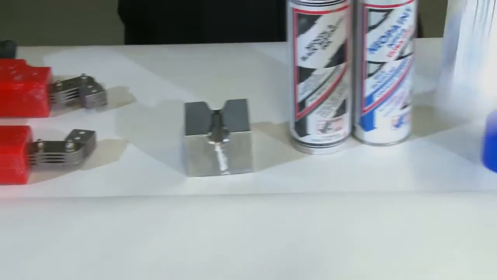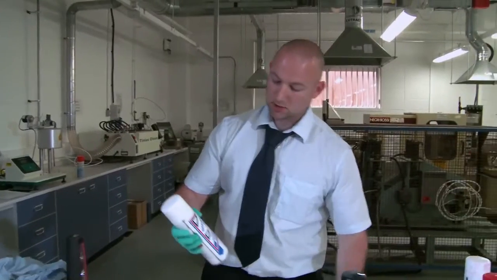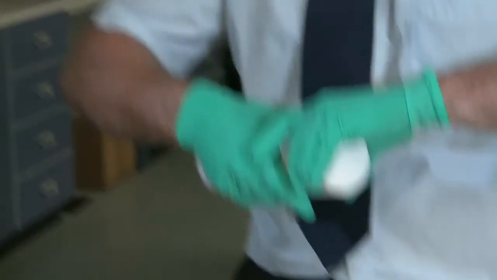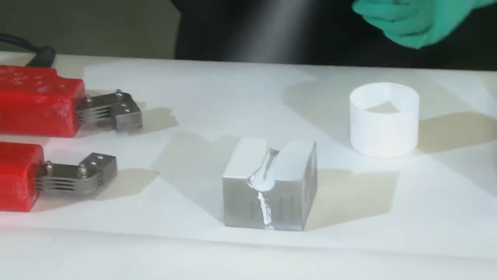So the first thing we need to do is clean the sample. And then the next stage is to spray on your contrasting background, and then give it a nice even coating. Then we need to leave it to dry before we can apply the ink and the electromagnet.